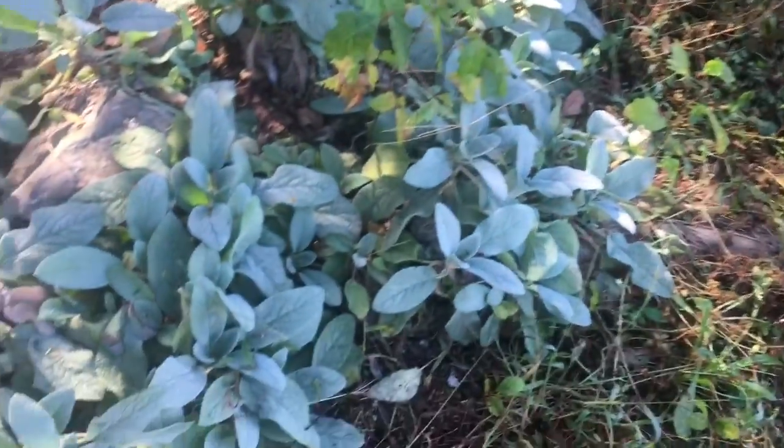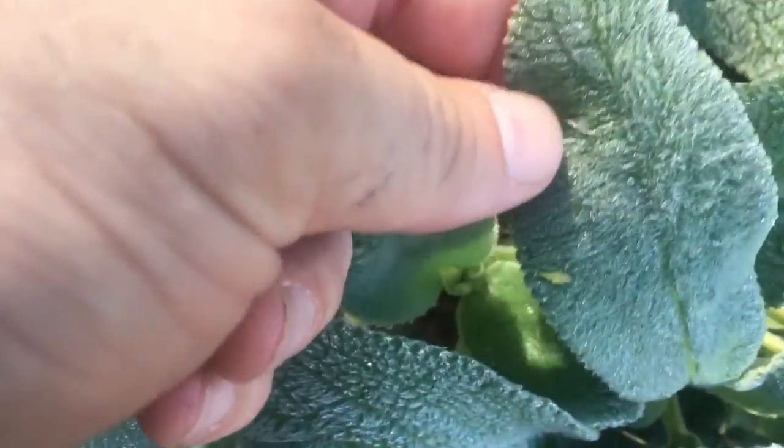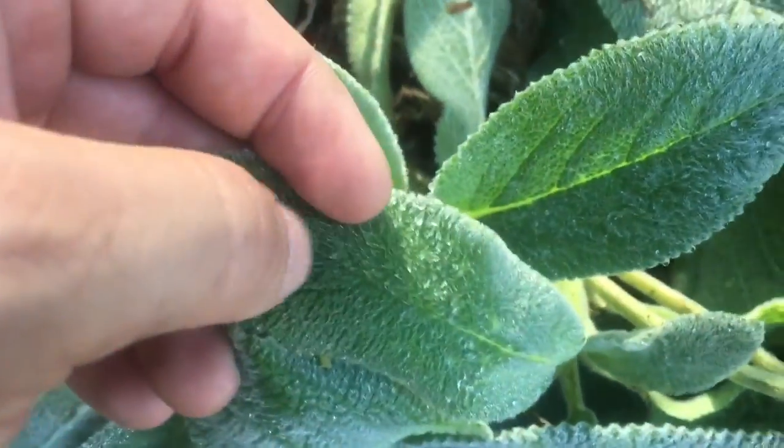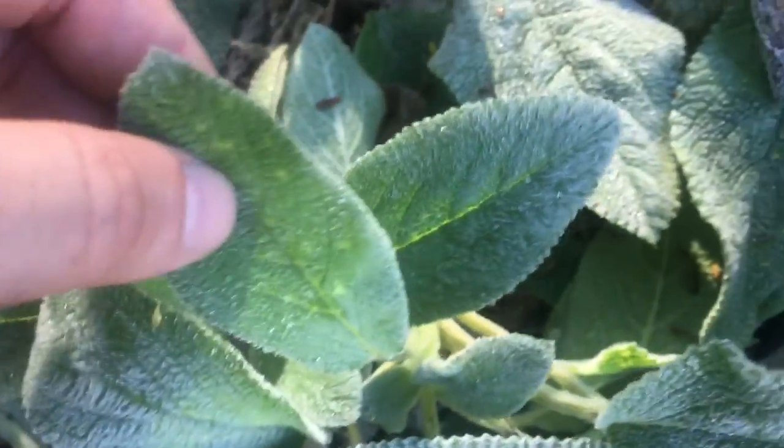So here is a very beautiful plant that I have in my garden. This one is called lamb's ear. And it's called lamb's ear because the leaves are very soft and they're covered in these tiny little hairs. Right now it's a little wet. And each of these hairs protects the plant and helps it to gather water and all that. And it feels so soft, almost like a lamb's ear.